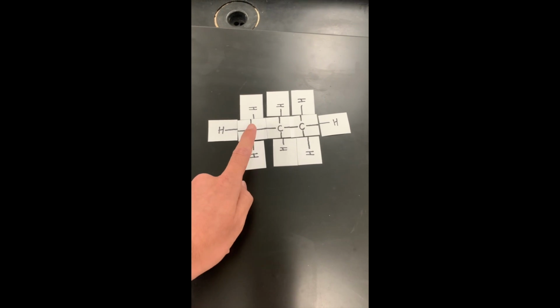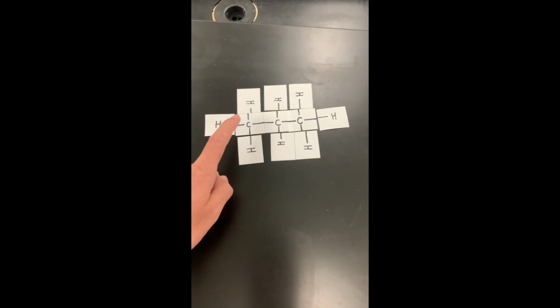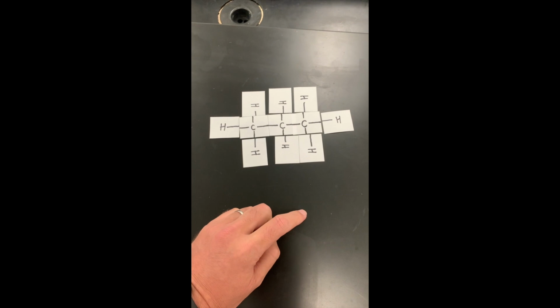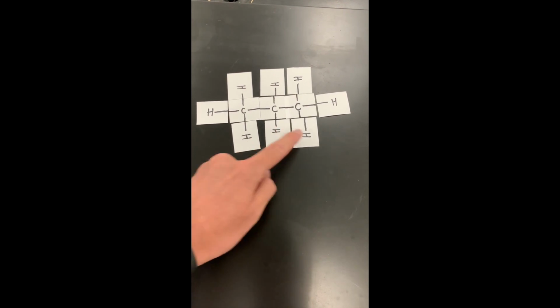Okay, so we got 3 carbons and 8 total hydrogens, so that's the correct count. Carbon has each of its bonds used up, there's none left over, and hydrogen has all of its 1 bonds used up to make this compound.